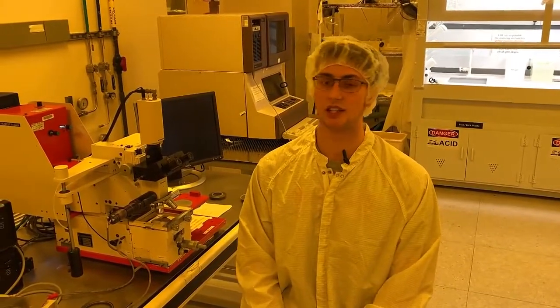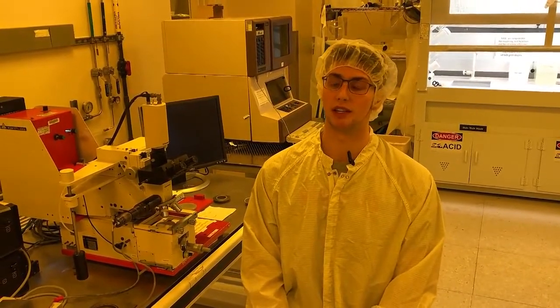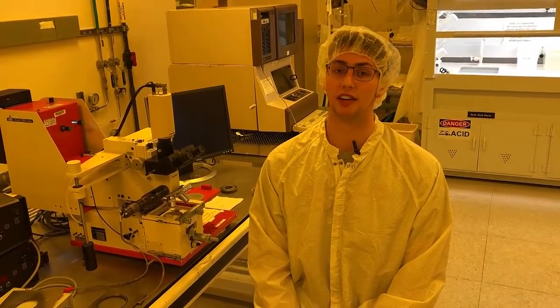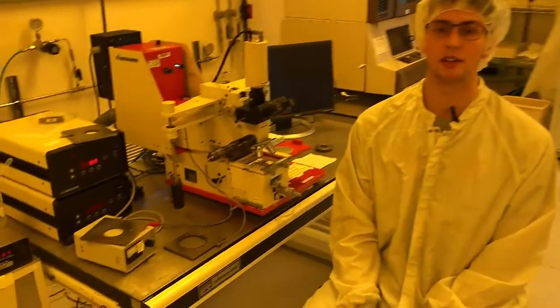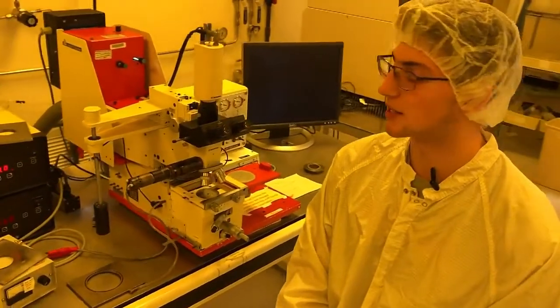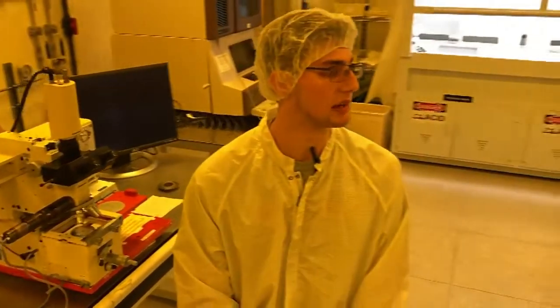This is the teaching lab where you'll be taking a class and you'll actually be processing your own silicon wafer to create a device. This is the mask aligner. You'll be acquainted with this during that process. And then we use the rest of this lab to finish making the device.